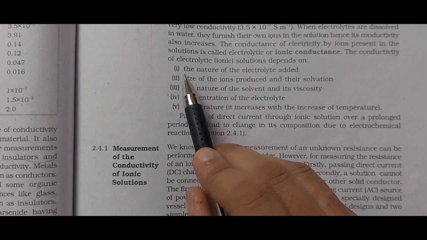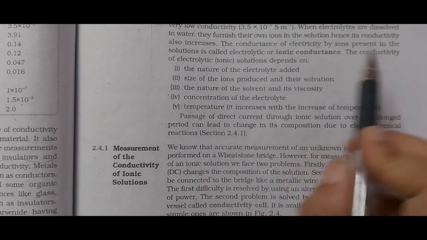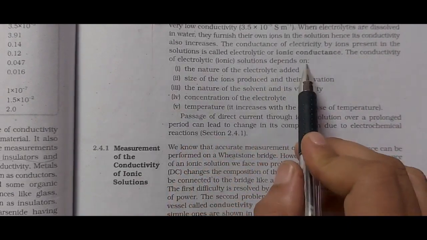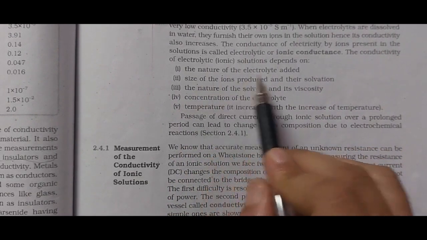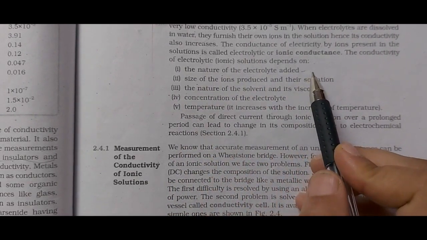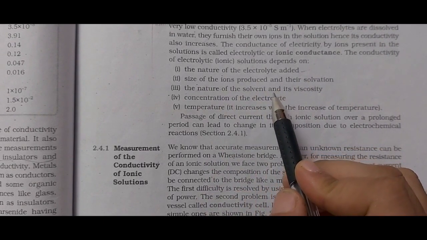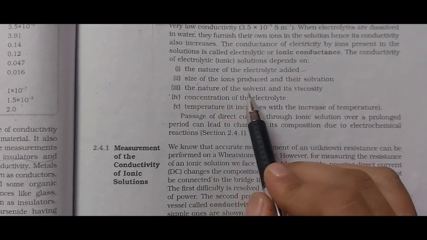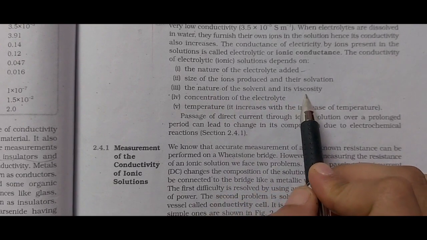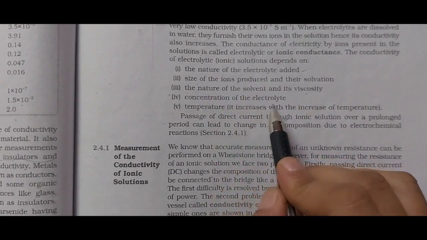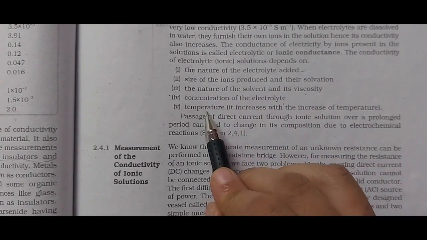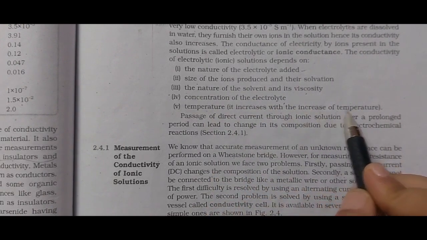Here, if you consider NCERT, the conductivity of electrolytic solution depends on the nature of the electrolyte added, the size of the ions produced and their solvation, the nature of the solvent and its viscosity, the concentration of the electrolyte, and temperature; it increases with the increase of temperature.